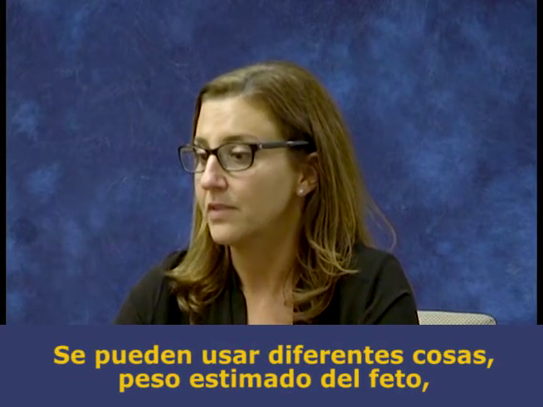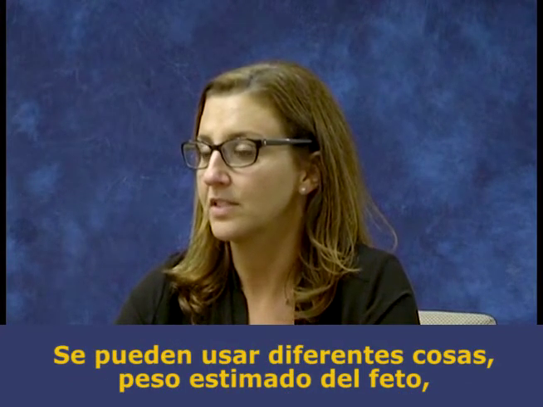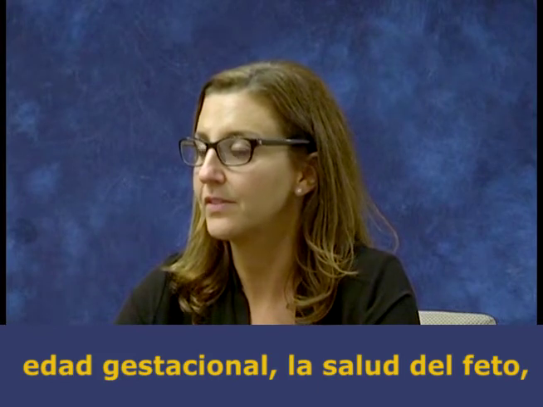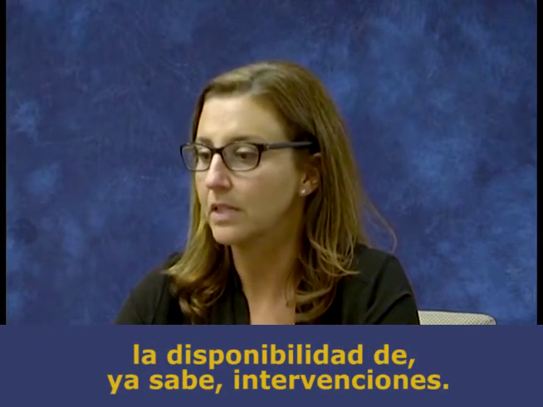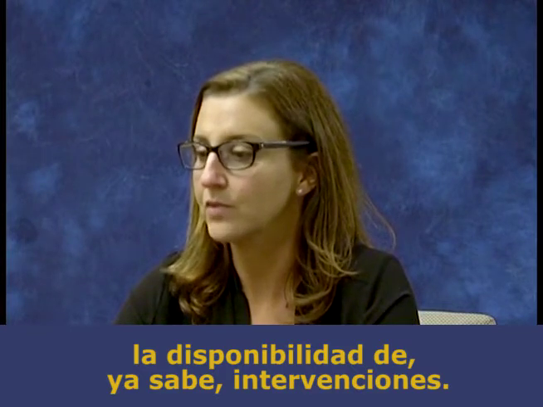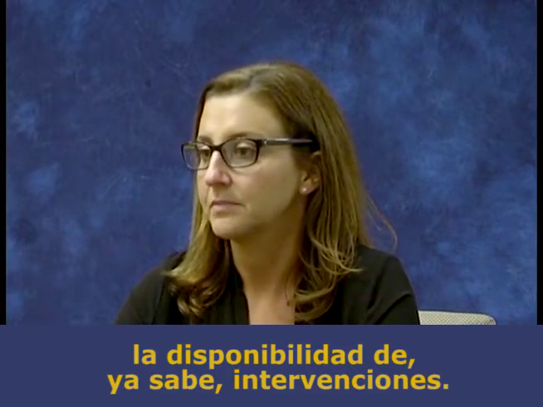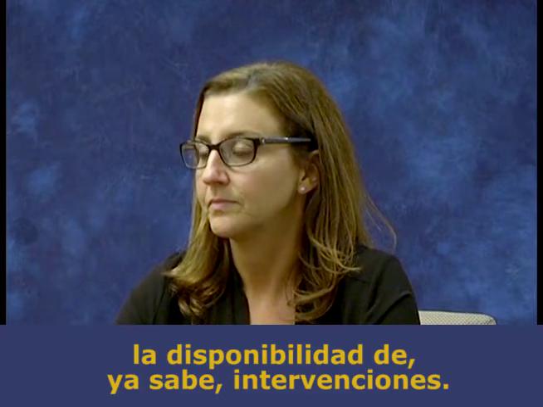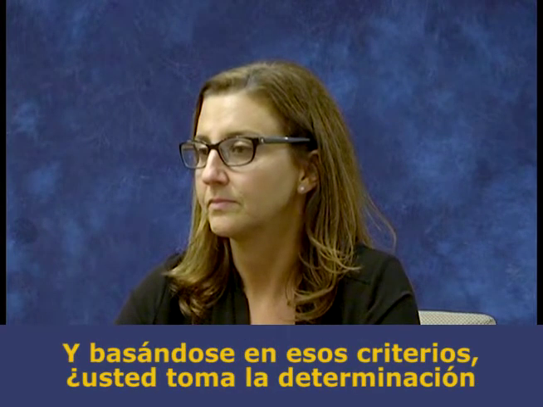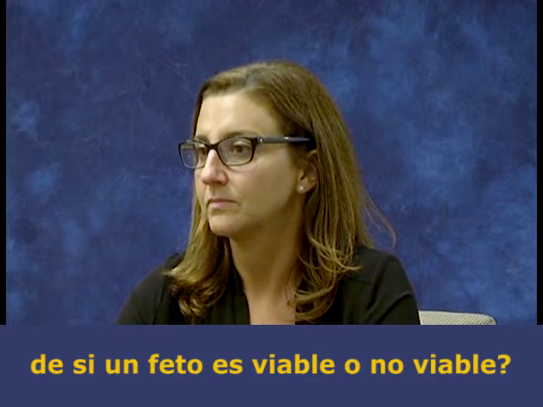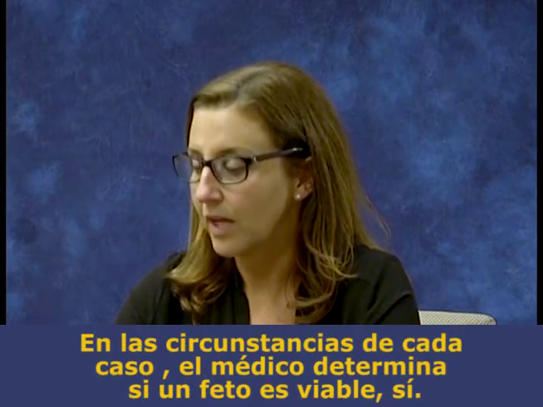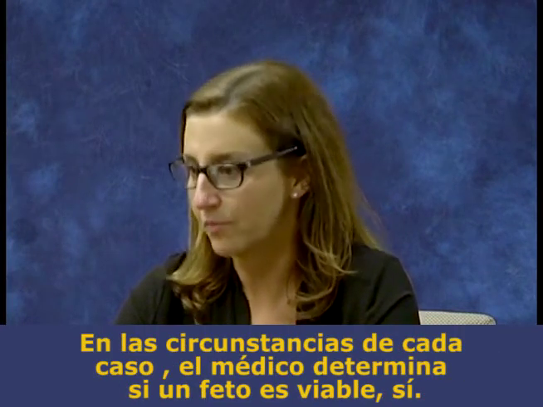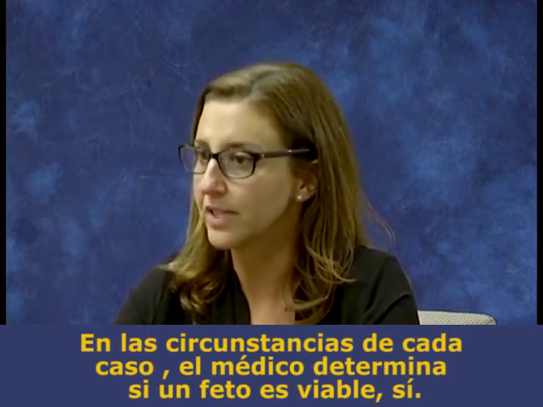You can use different things: estimated fetal weight, gestational age, the health of the fetus, the availability of interventions. And based on those criteria, you make the determination as to whether the fetus is viable or non-viable? On a case-by-case basis, the physician determines if a fetus is viable, yes.